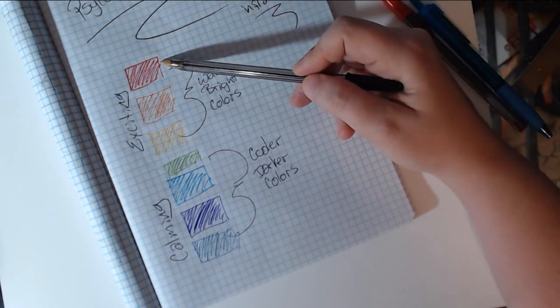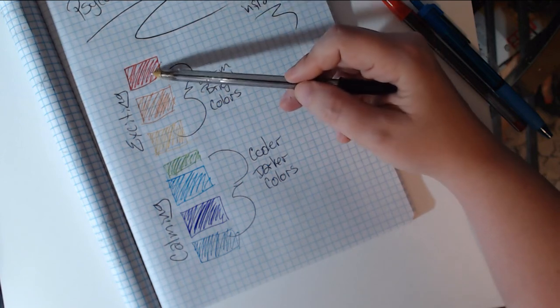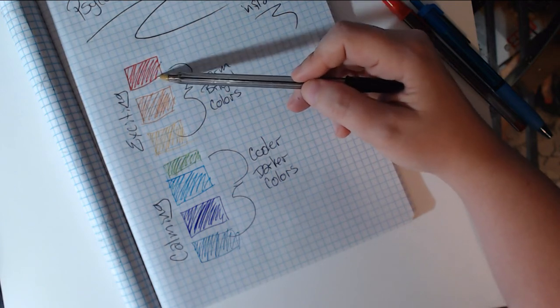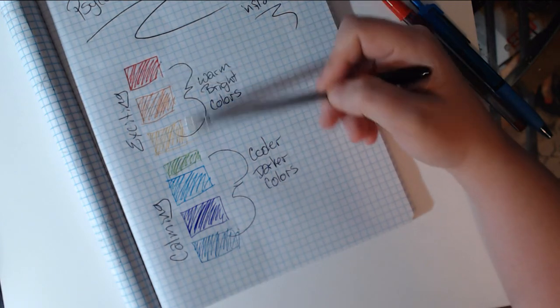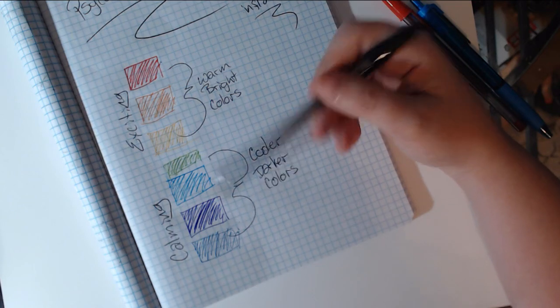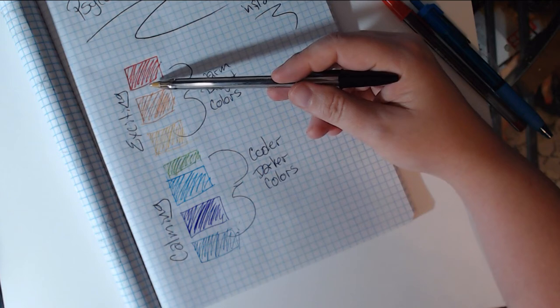A lot of us associate red with anger or love because it's one of the most attractive colors we see. Red is one of the more powerful colors on this entire thing outside of a very dark blue. This has power, this color.